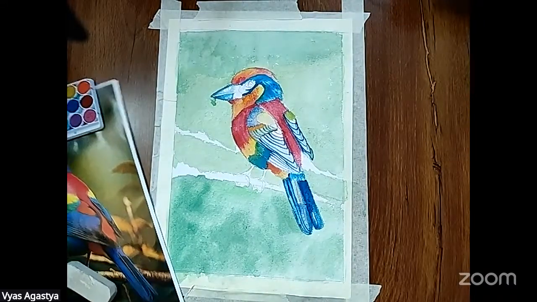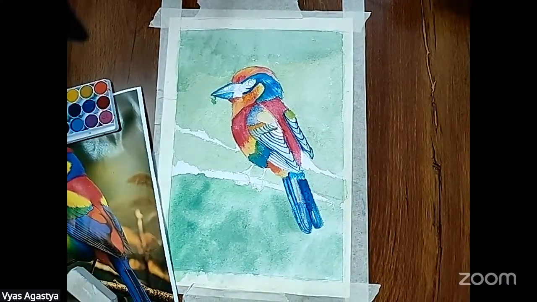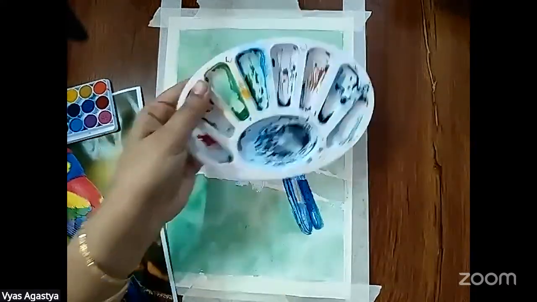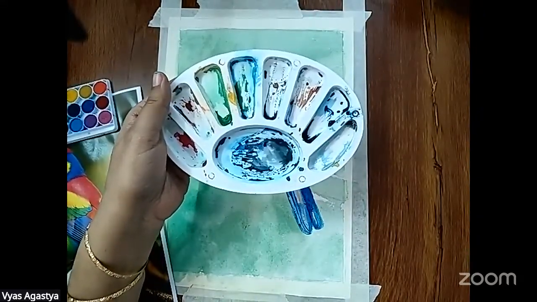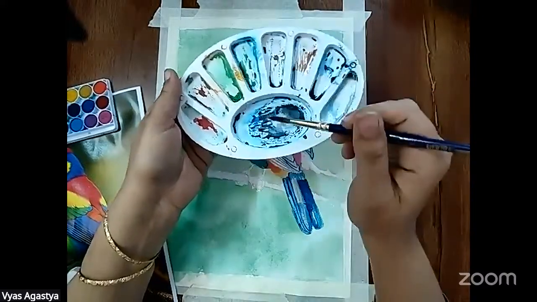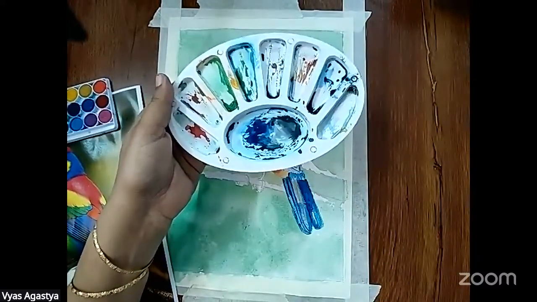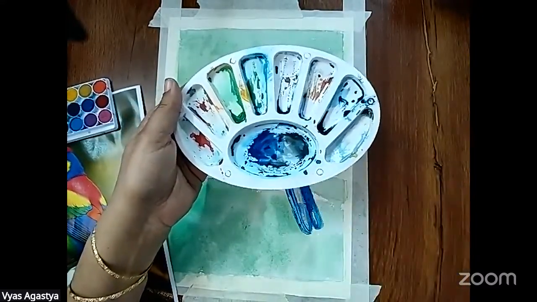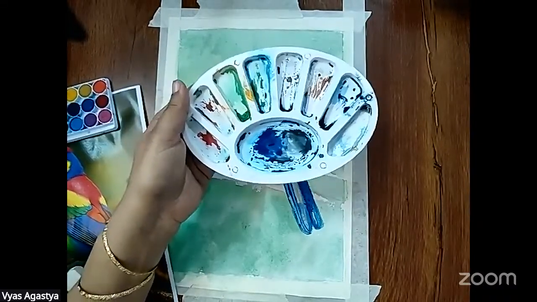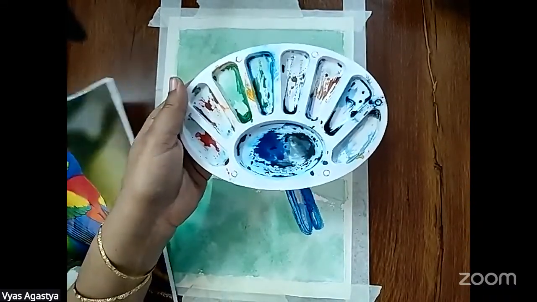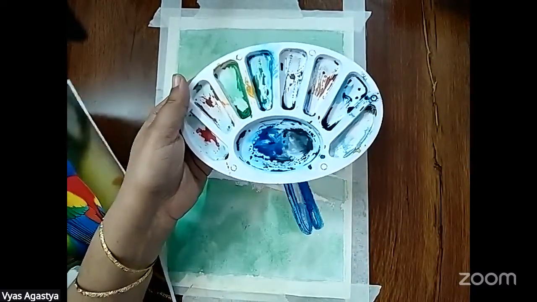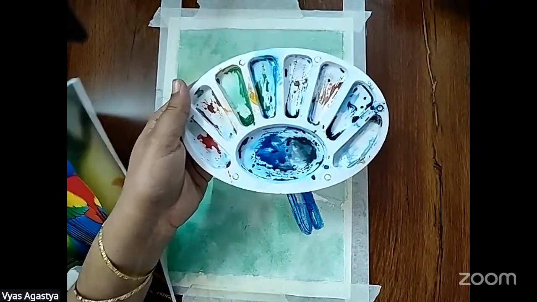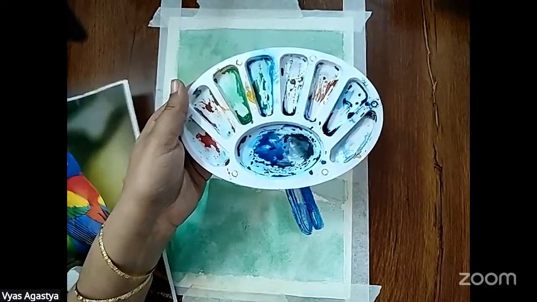Now we are moving to the black color area. For that, see the palette. I am taking Persian blue now. Along with me, take Persian blue, add a little bit of orange, which we call permanent orange.